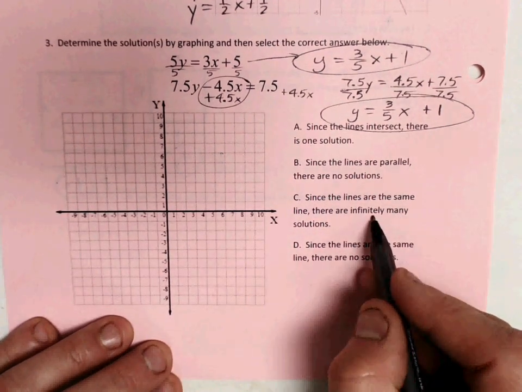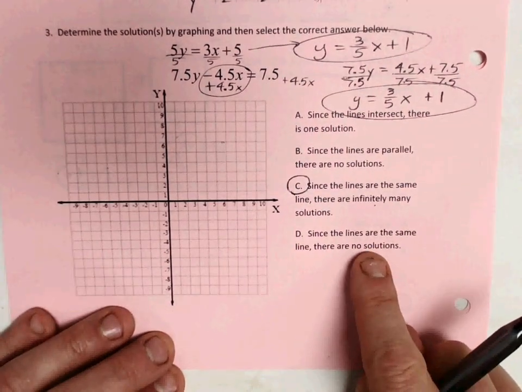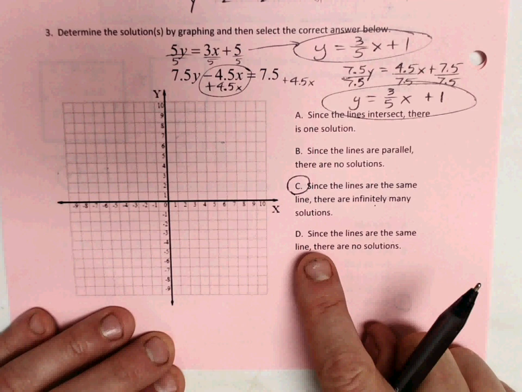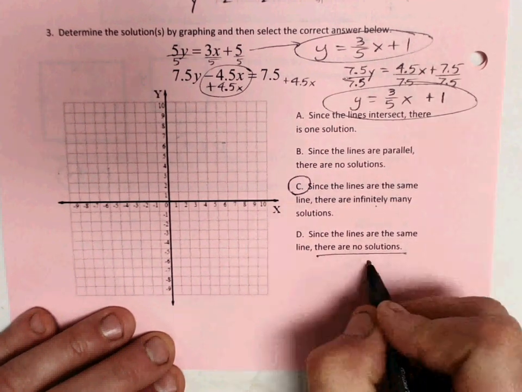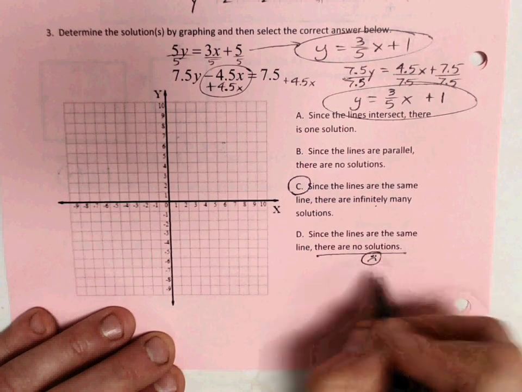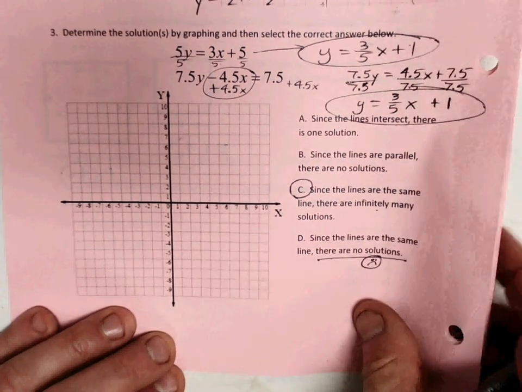That means that there's an infinite number of solutions. We don't want to choose this one. Even though it says the lines are the same, this part is wrong. When the lines are the same, they share every single point that they have, an infinite number.